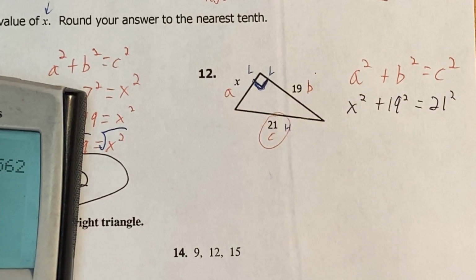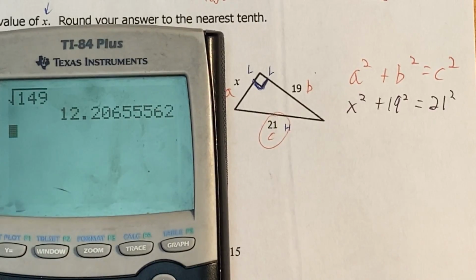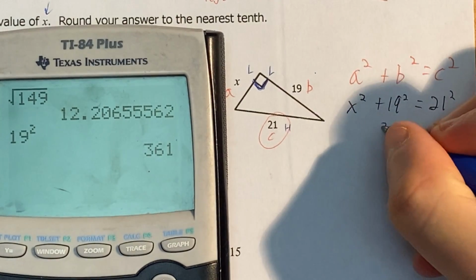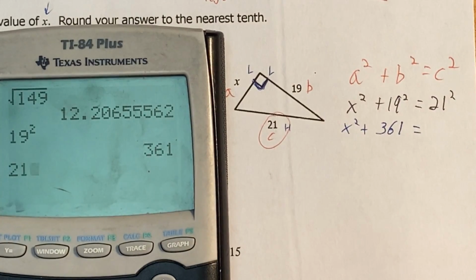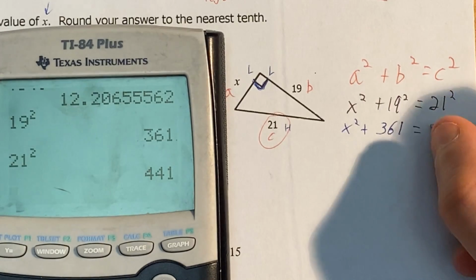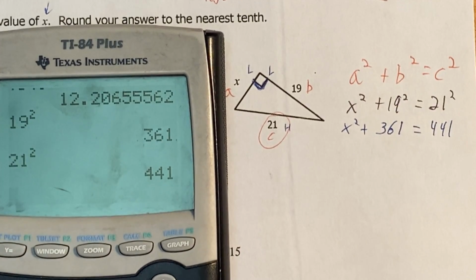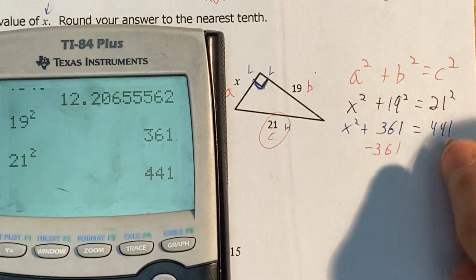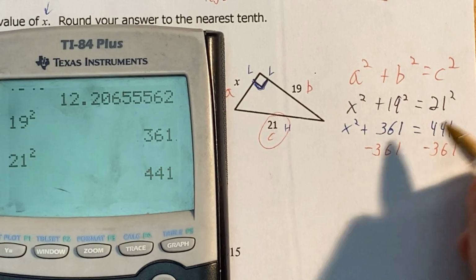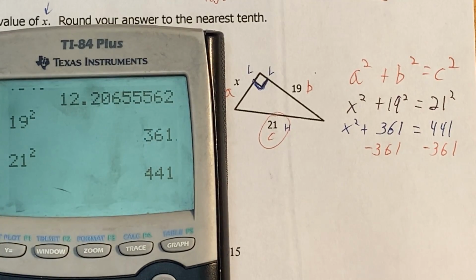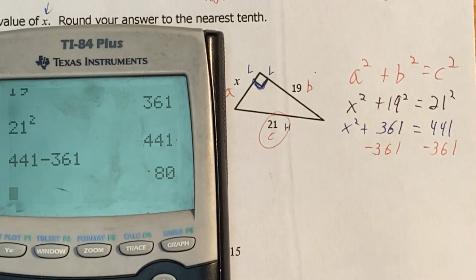I would go ahead and try to finish that up, see if you can get the right answer. 19 squared is 361. 21 squared is 441. Minus 361 from both sides. To solve for x, since this is adding, you have to subtract to get rid of it, because the opposite of adding is subtracting. So 441 minus 361 is 80.